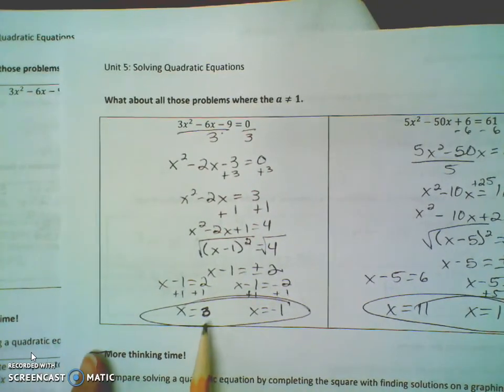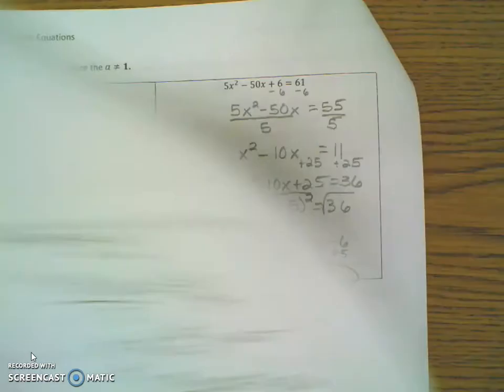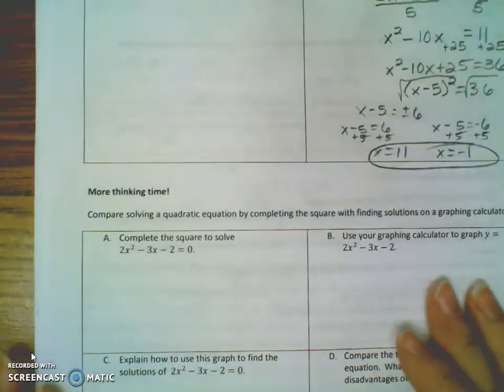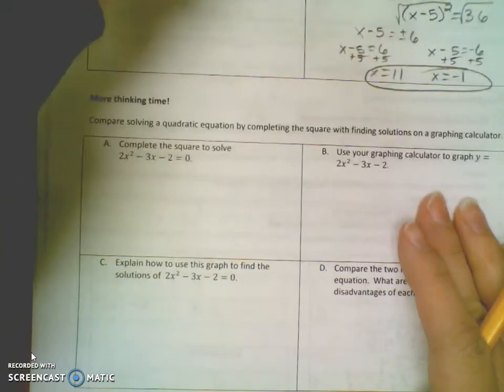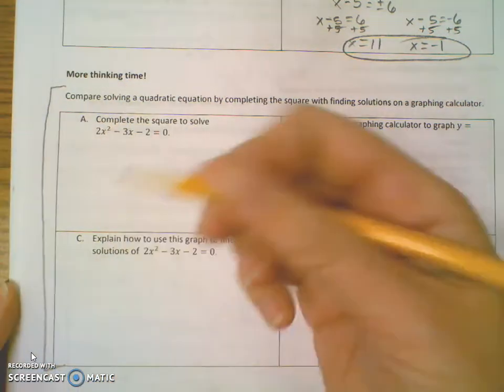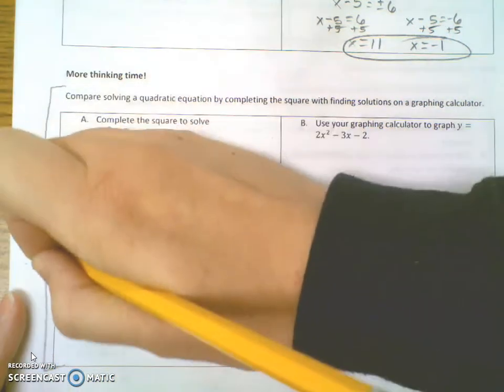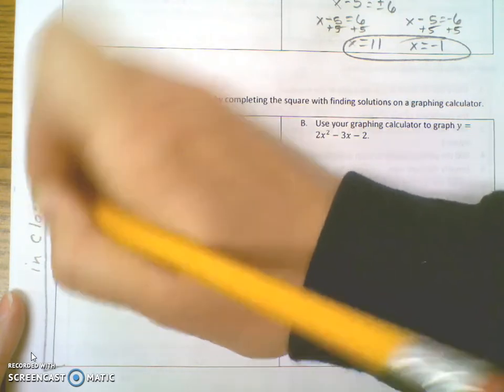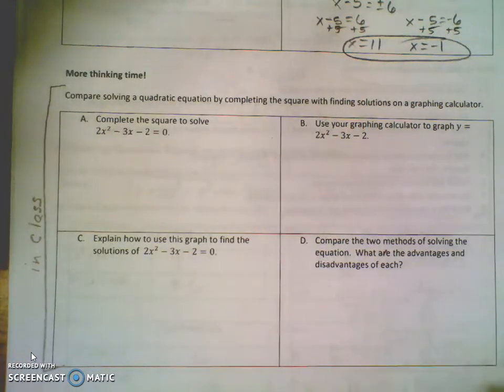That's what it looks like. That's not written very well, but it's a 3. And the one at the bottom here, this involves a graphing calculator, but it is interesting to think about advantages and disadvantages of different ways to solve. So we are going to work on that one in class with our graphing calculators as a warm-up next class.